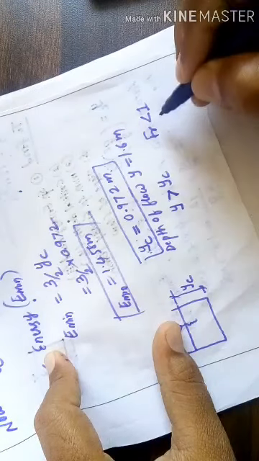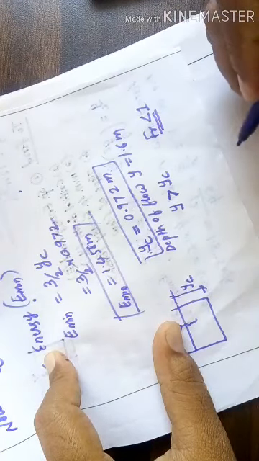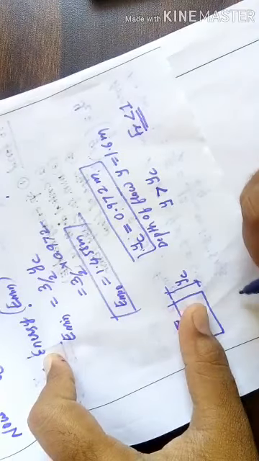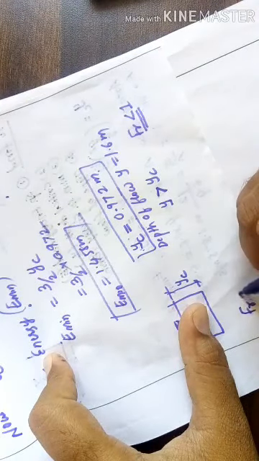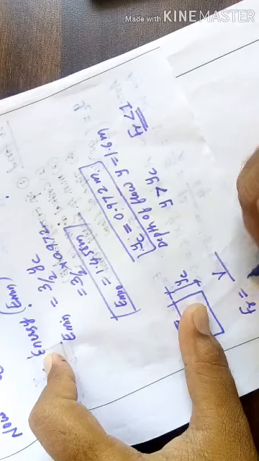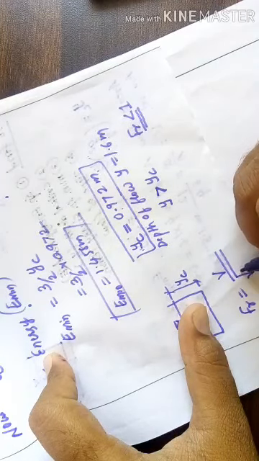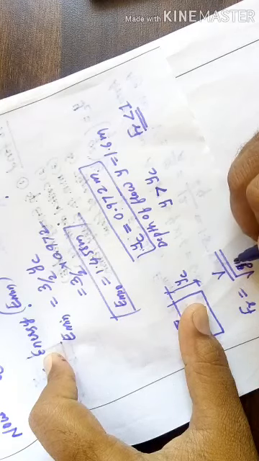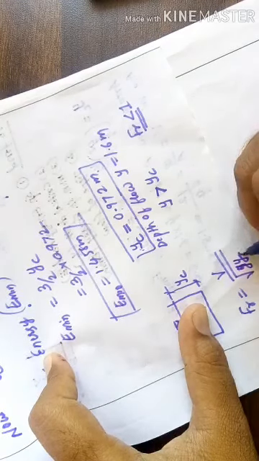So the Froude number equation is equal to v divided by root of g yc.